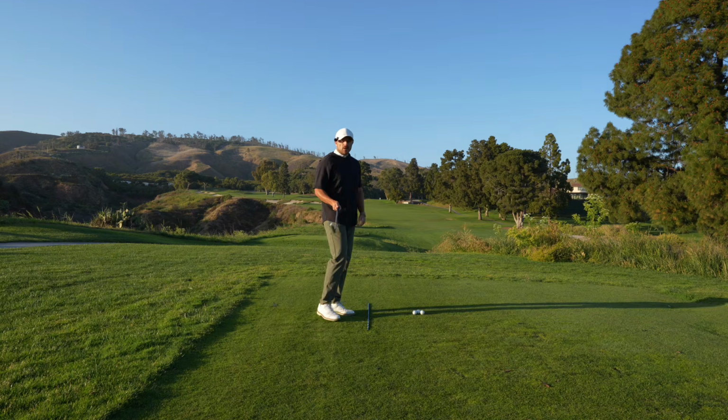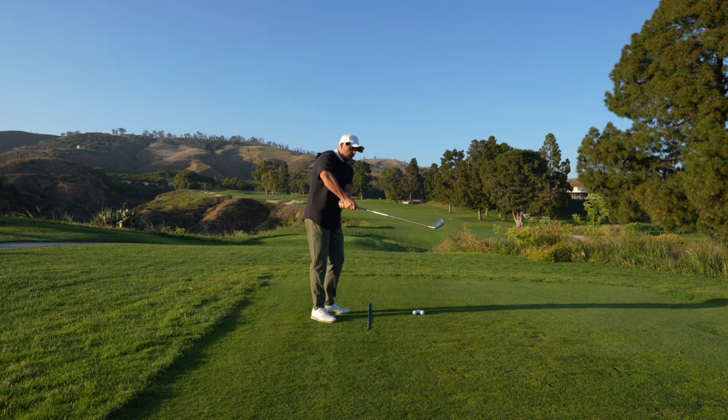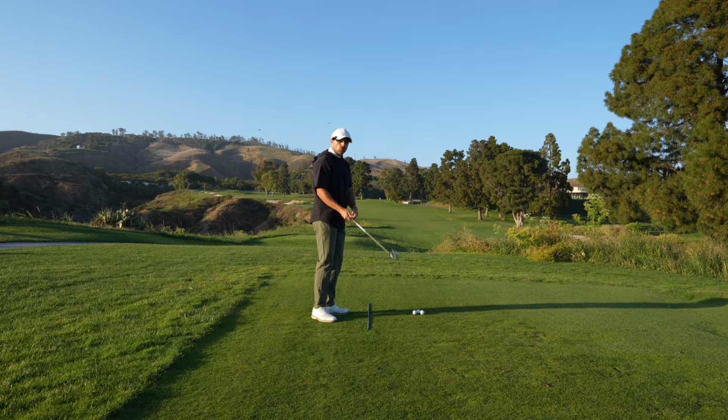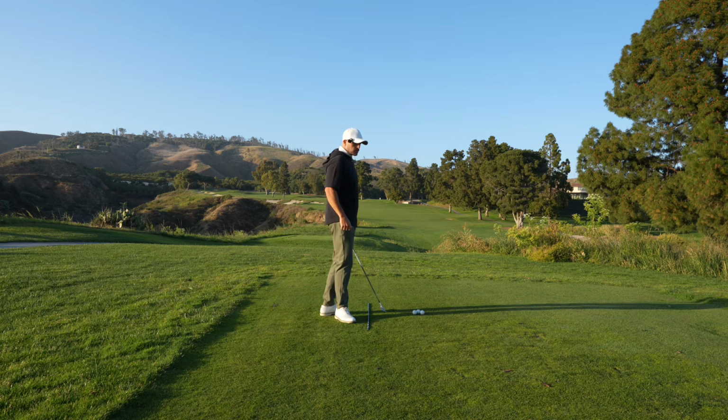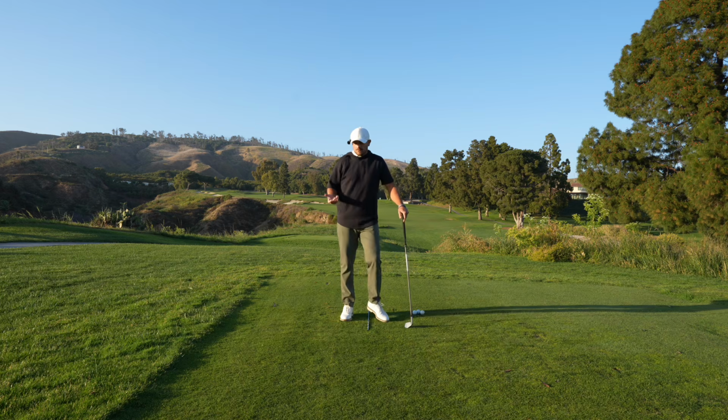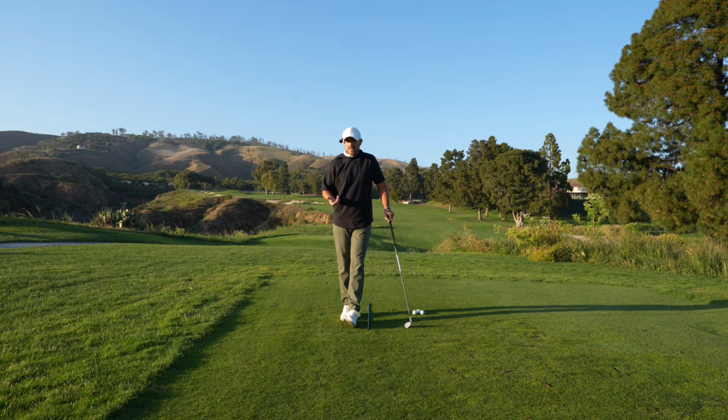Whatever the root cause was, if I start coming over the top, I want my face to be more open so it can be square by impact. Or if my face is open, which is, in my opinion, probably more likely, I want to start kicking this club over the top, because that is my mechanism, if you're watching the face, to start squaring it up so my ball has a chance of getting online. So again, one way or another, your face is getting open during your swing.